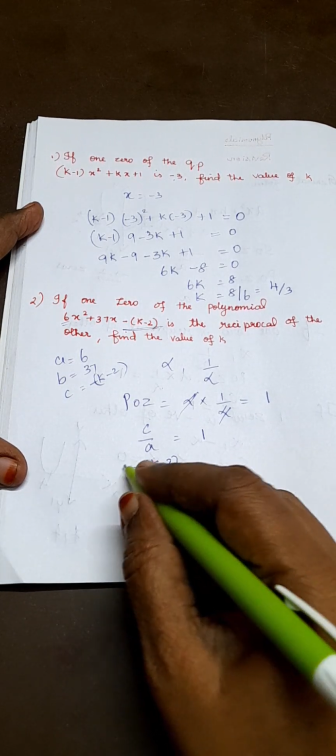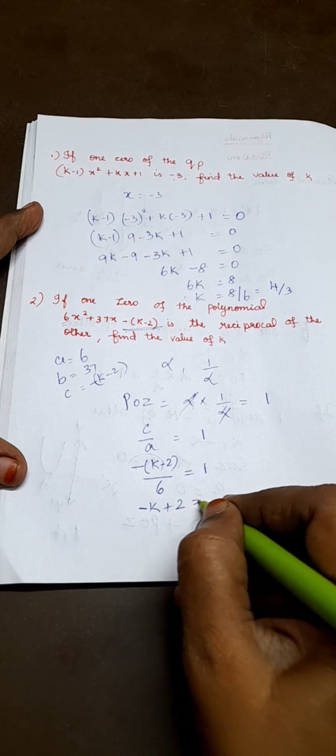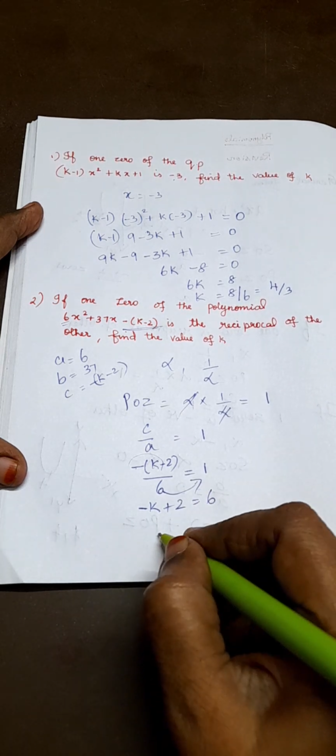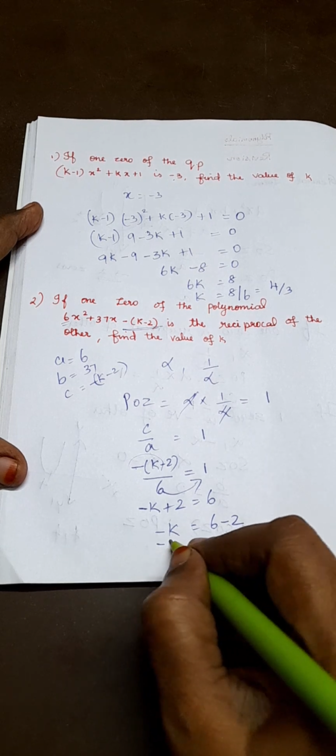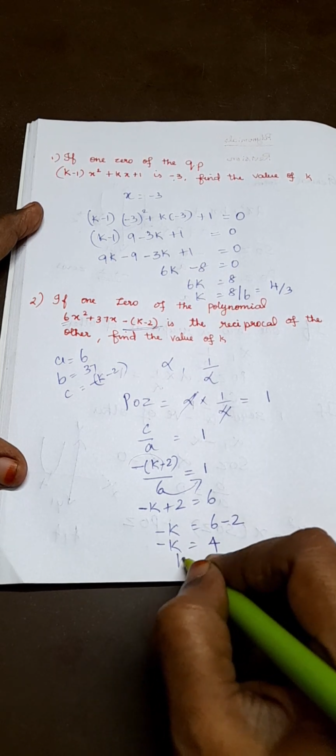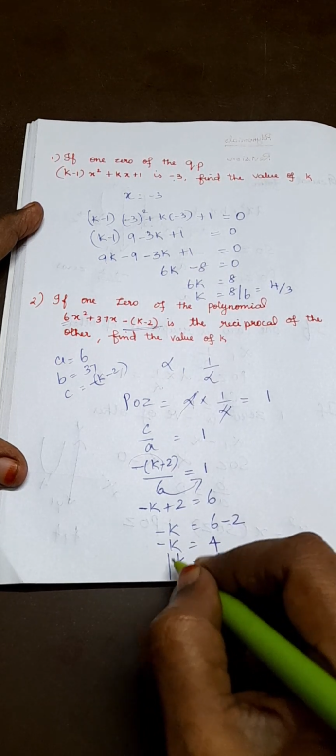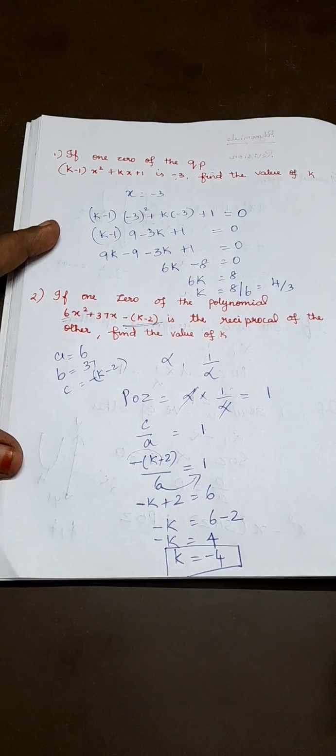Minus k, minus into minus, plus 2, equal to 6. So minus k equal to 6 minus 2, minus k equal to 4. So k equal to minus 4 is the answer. Is it clear? Shall we go to the next problem?